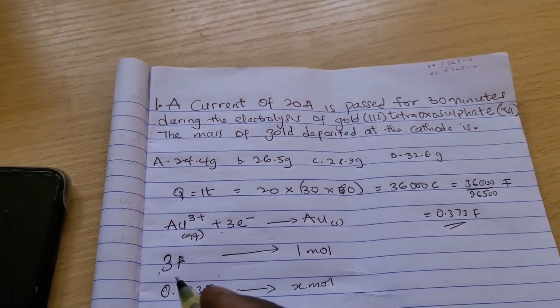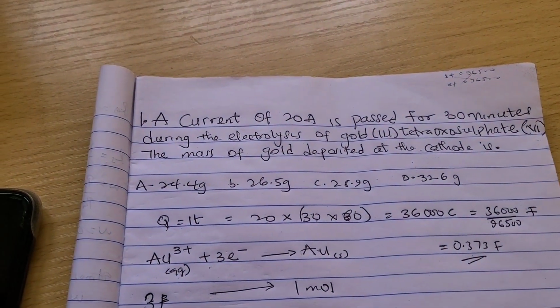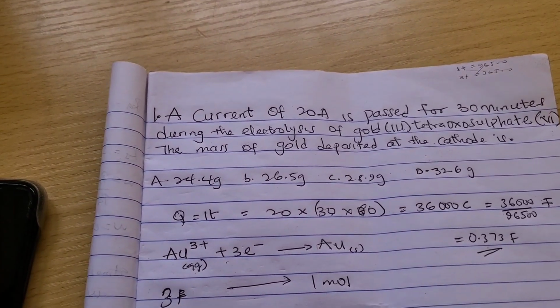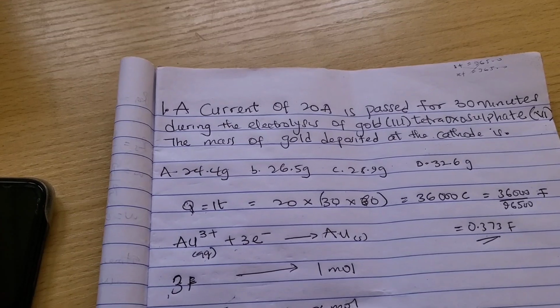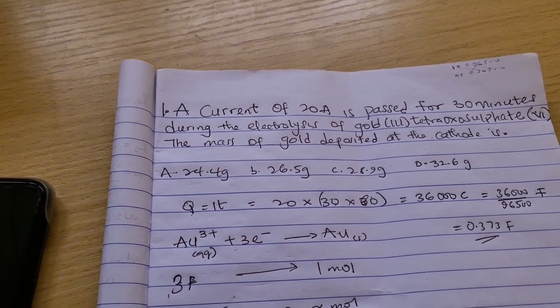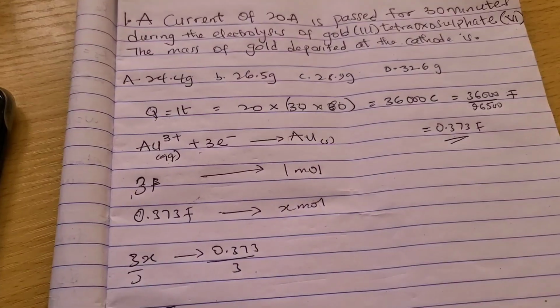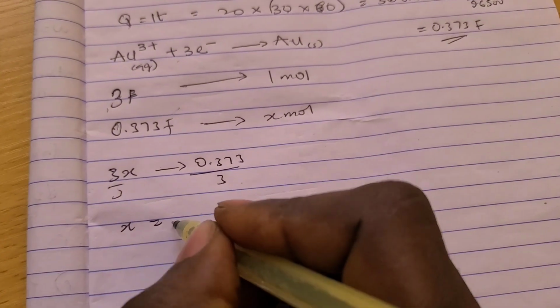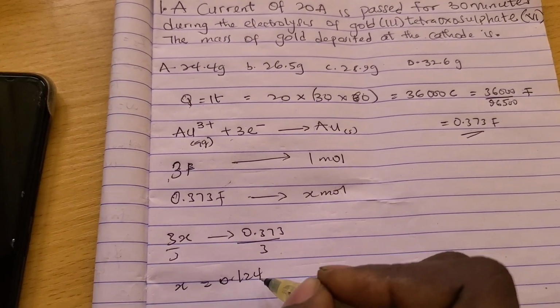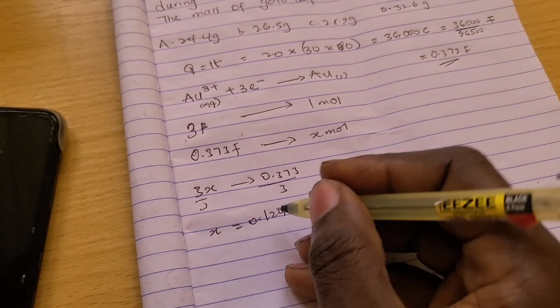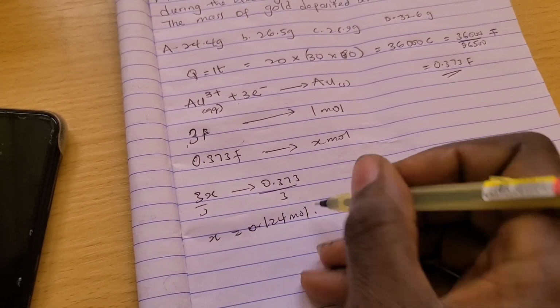You cross multiply, so 3x gives 0.373. Then you divide by 3, so x equals 0.124 mole. So this is the mole.